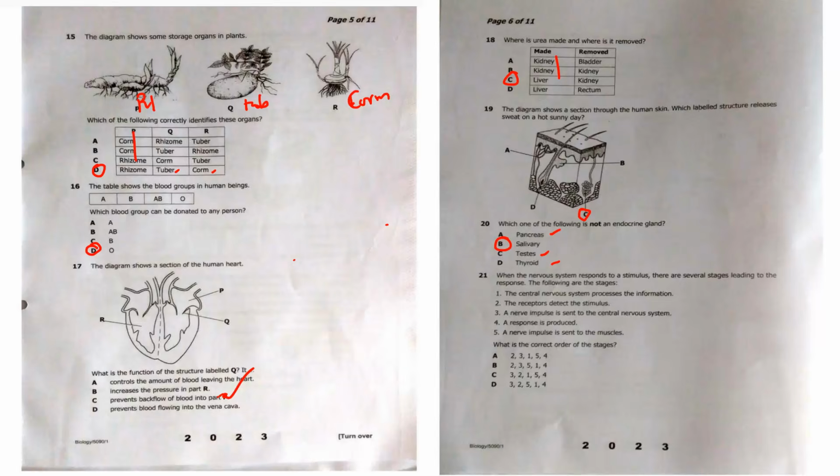When the nervous system responds to stimuli, there are several stages leading to a response. The following are the stages. The central nervous system processes the information. The information is sent to the central nervous system, this is 3. Then the information is processed, so the central nervous system processes the information, that is 1.